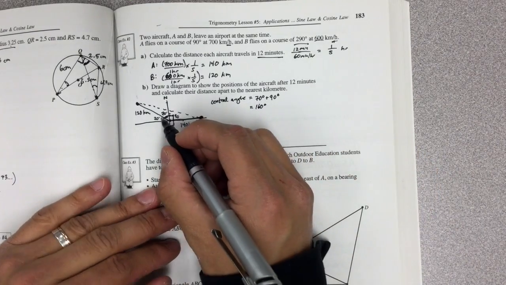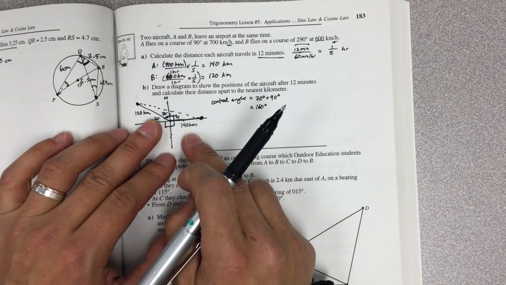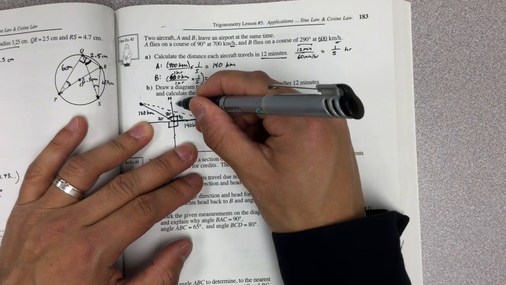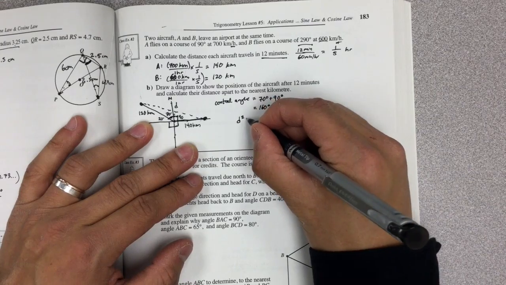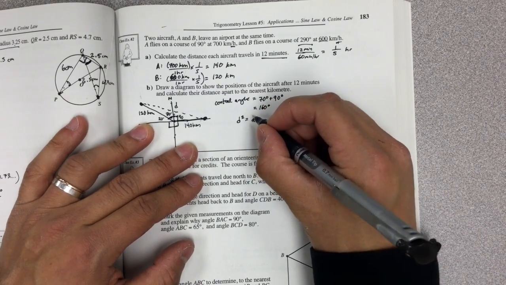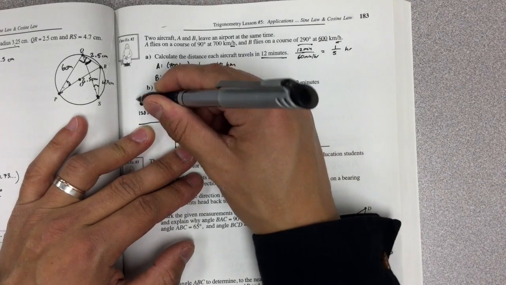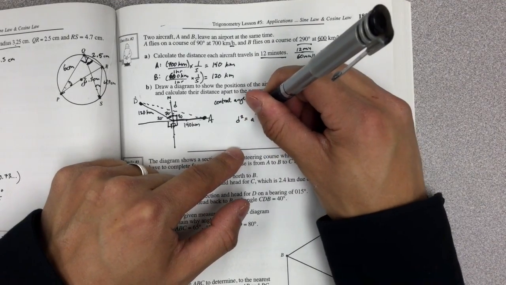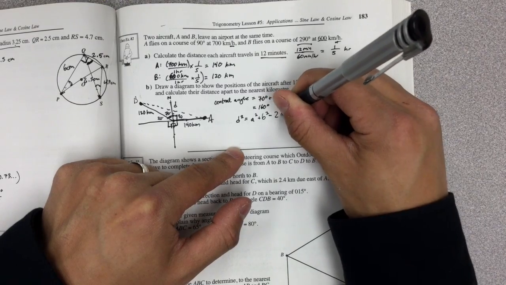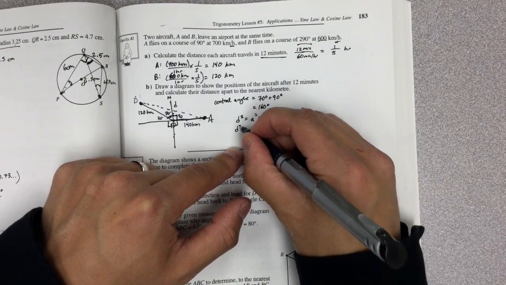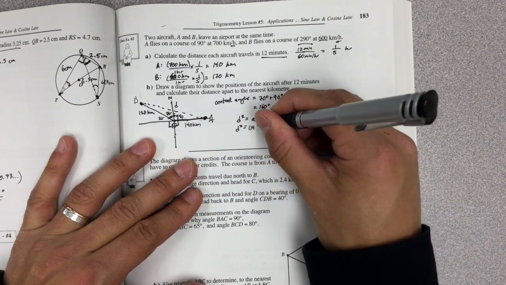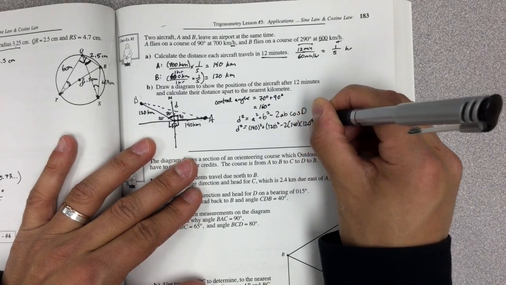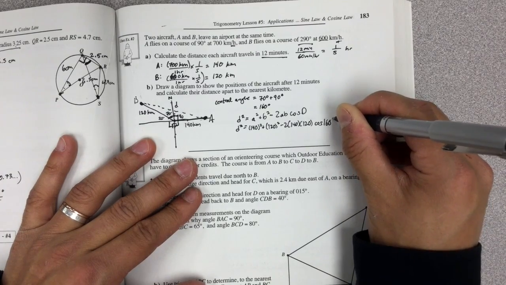Now this is important because now we have a central angle and we have two sides that sandwich the angle. And so we could use our cosine law. If we're looking for side d, d for distance, by the way, and we'll call this side a, and we'll call this side b, then d squared is equal to a squared plus b squared minus 2ab cosine d. So d squared is equal to 140 squared plus 120 squared minus 2 times 140 times 120 cosine 160 degrees.